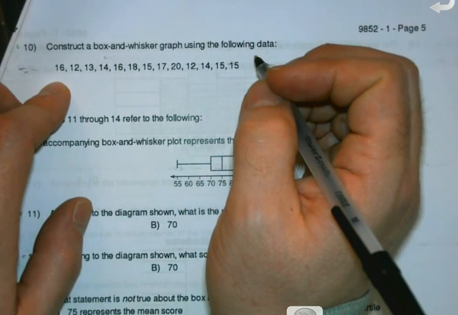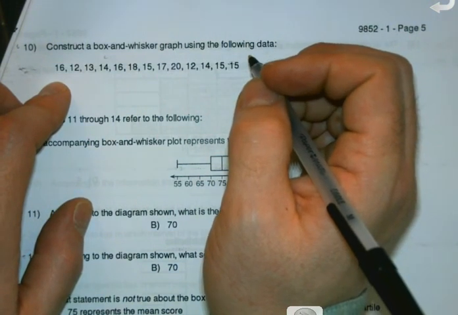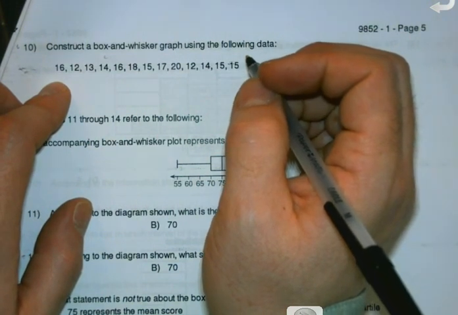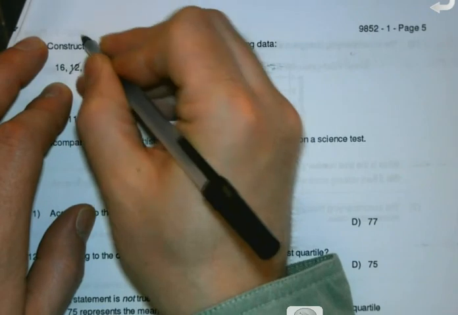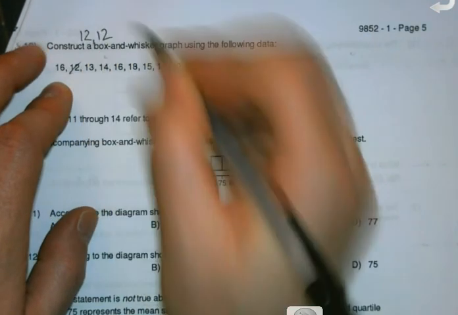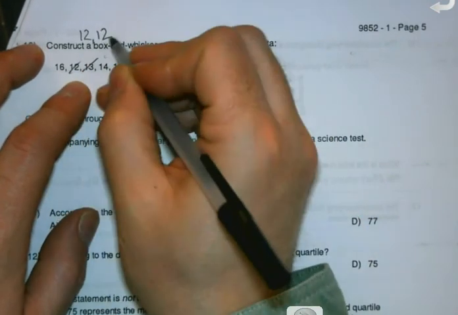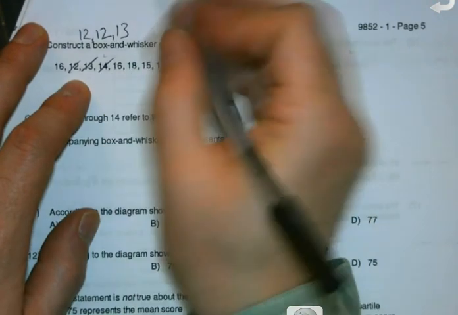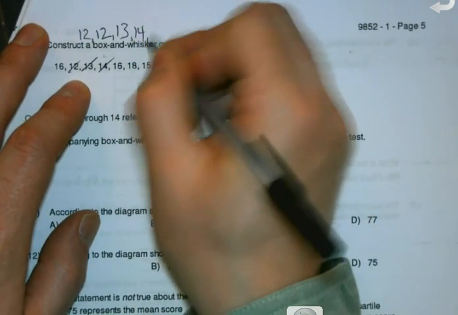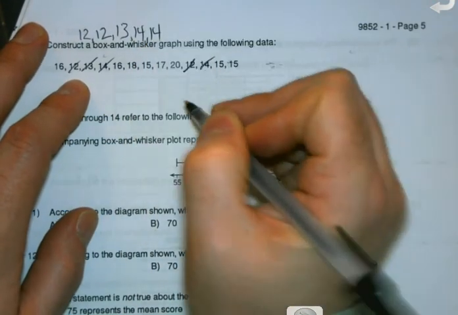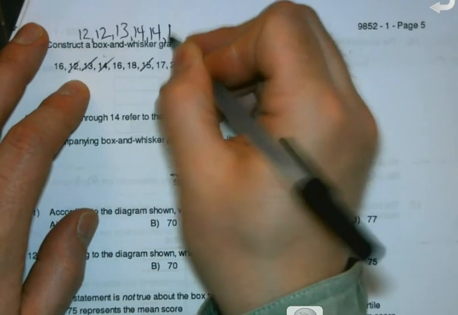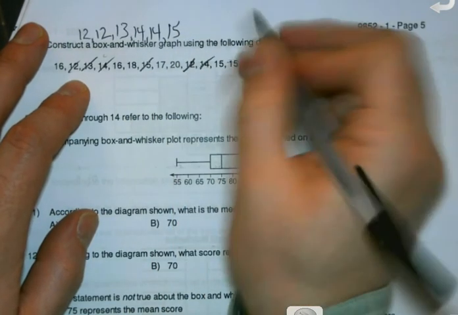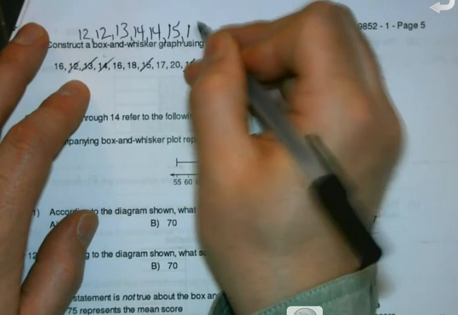Where's my smallest number? It's 12, and I got 2 of those. All right. So 2 12s, a 13, looks like a couple of 14s, and a 15. Ooh, lots of 15s. 3 15s.